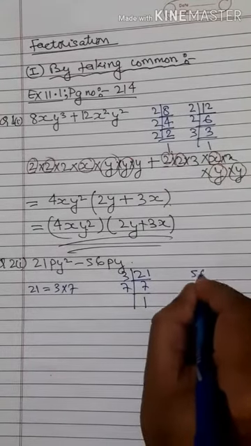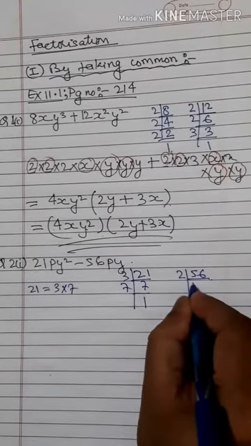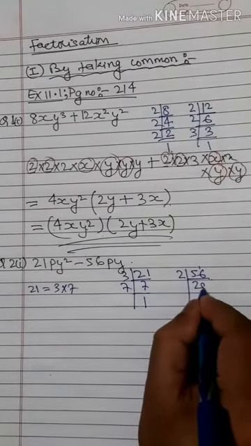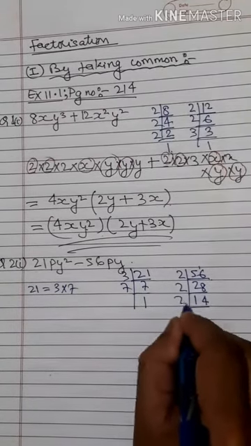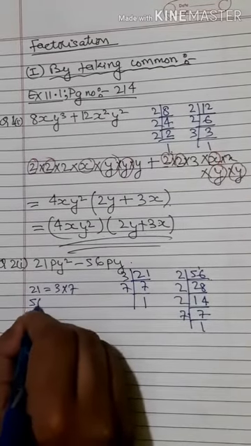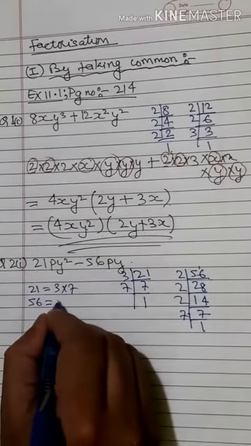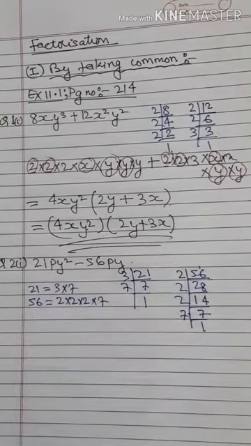Similarly, let us factorize 56. 56 can be written as: 2 2s are 4, 2 8s are 16, then we have 2 1s are 2, 2 4s are 8, then we have 7 1s are 7. So 56 can be written as 2 into 2 into 2 into 7.